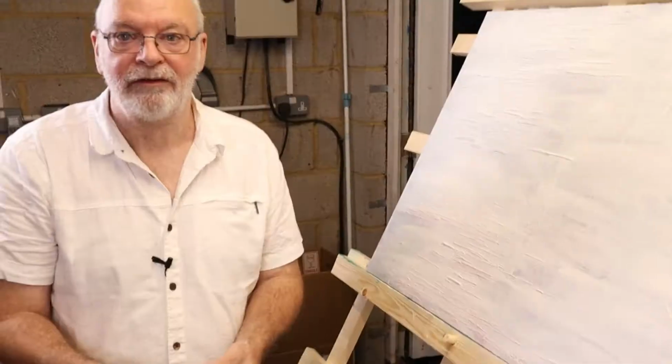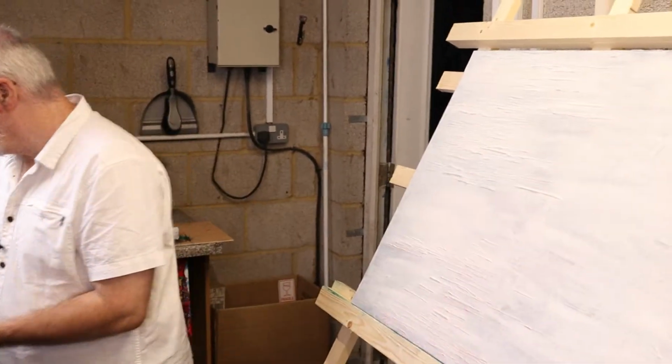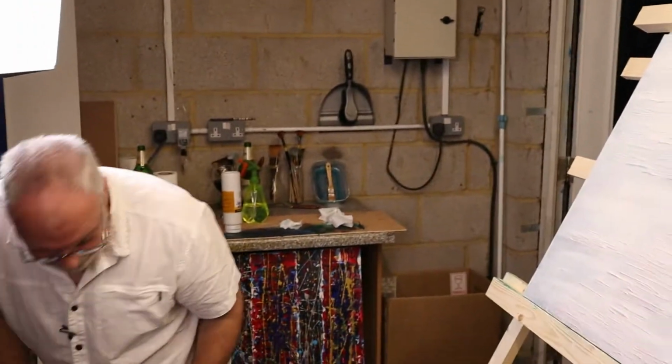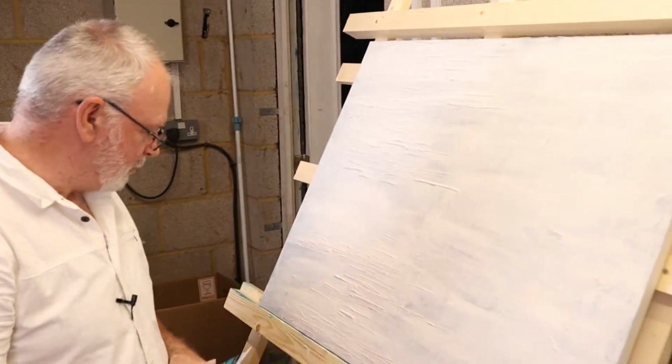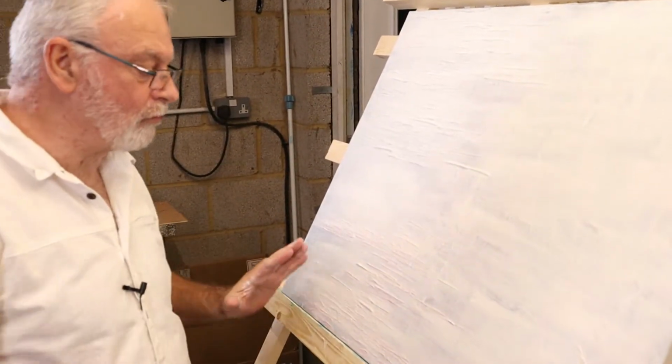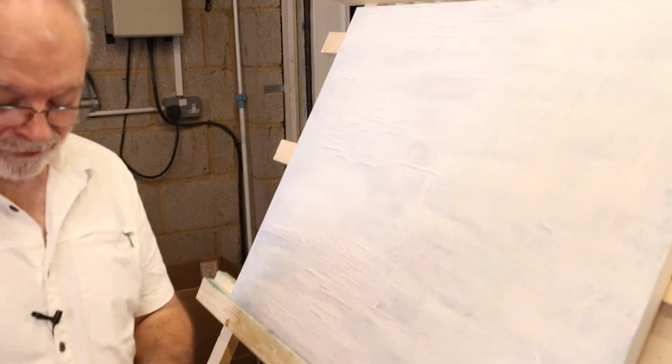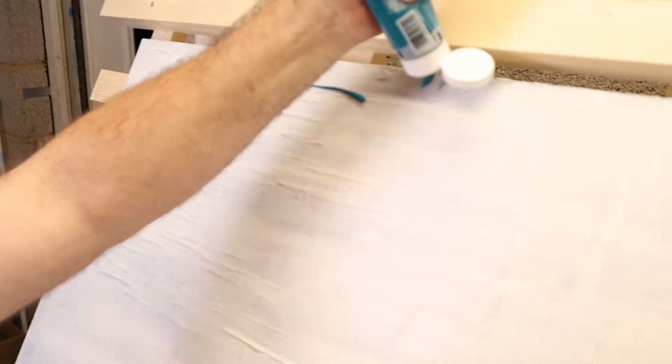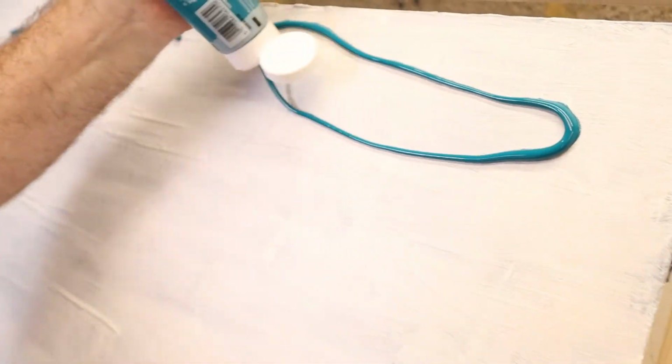Okay. Ian, just describe to me what we're going to do now. So we're going to put the background on. What colours are you going to go for? Well, I'm thinking turquoise to start with, and then maybe go down to a burnt sienna, or I might just go the whole lot turquoise. I don't know. I'll see how the mood takes me. Oh, I like that strong colour straight away.